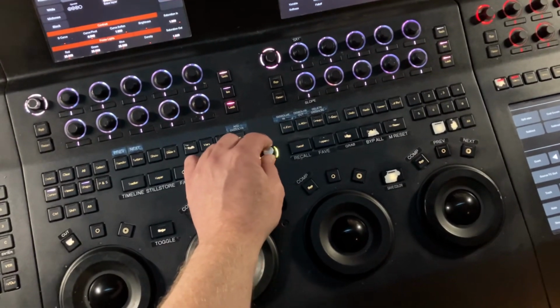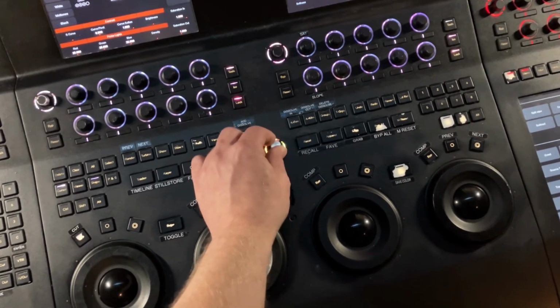So you can just quickly scroll through your timeline, go up, down, left, right. It's a real fast way of navigation.